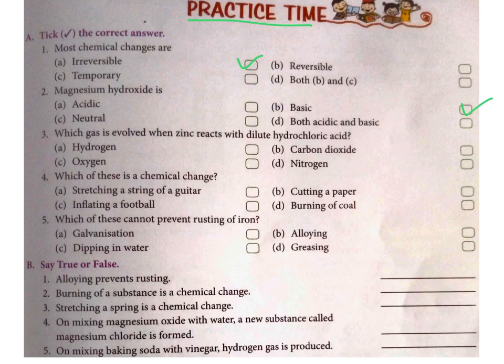Third question, which gas is evolved when zinc reacts with dilute hydrochloric acid? A, hydrogen, B, carbon dioxide, C, oxygen, D, nitrogen. And I hope you all know the answer. Very good. The answer to this question is A, hydrogen. Question number 4. Which of these is a chemical change? A, stretching a string of guitar, B, cutting a paper, C, inflating a football, D, burning of coal. I hope you all can answer this question, and the correct answer is D, burning of coal. It is a chemical change.